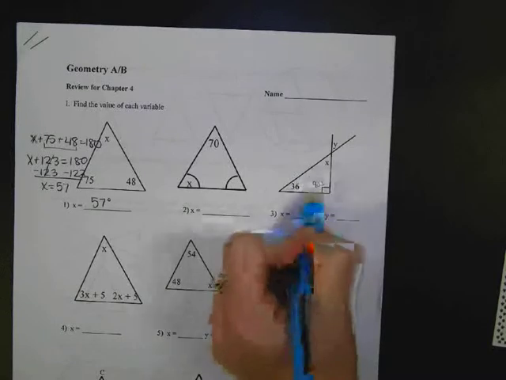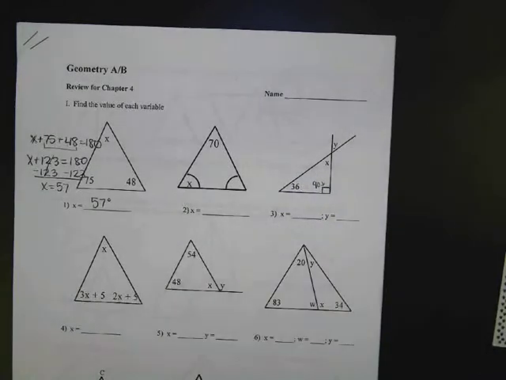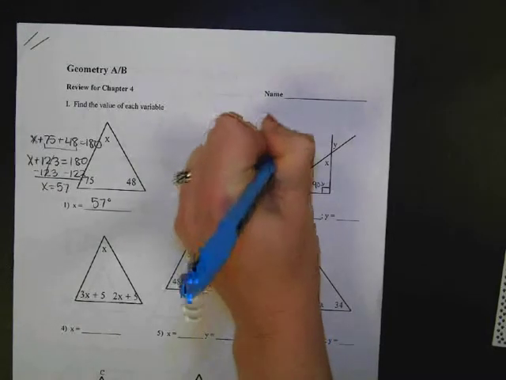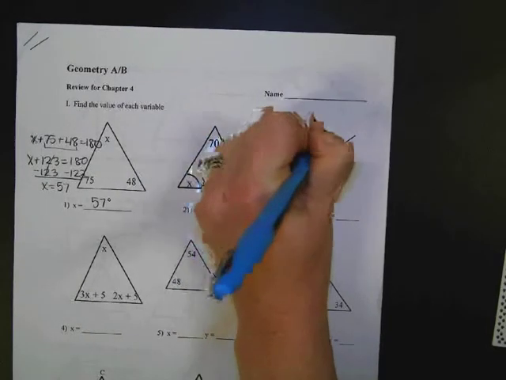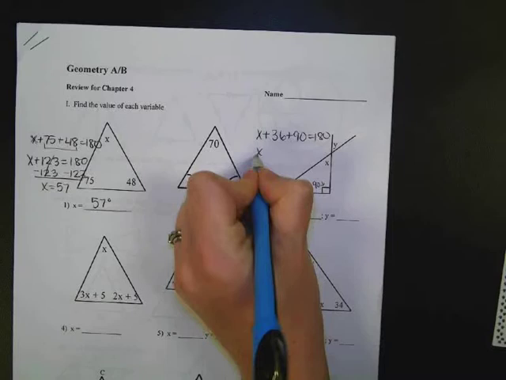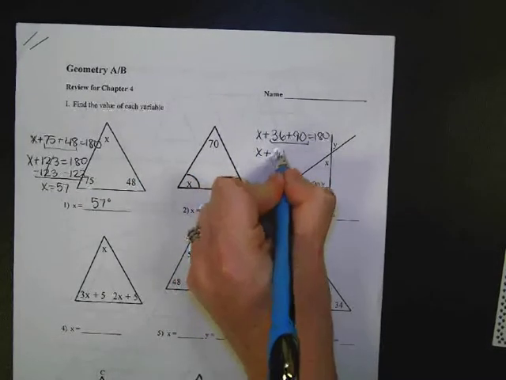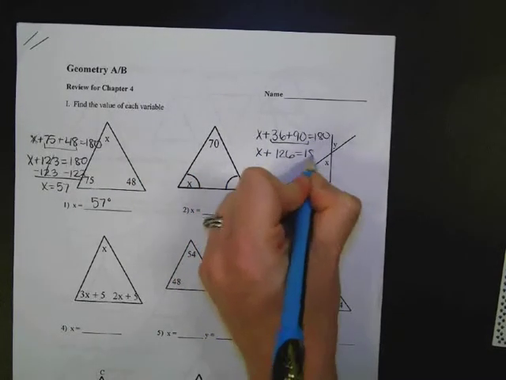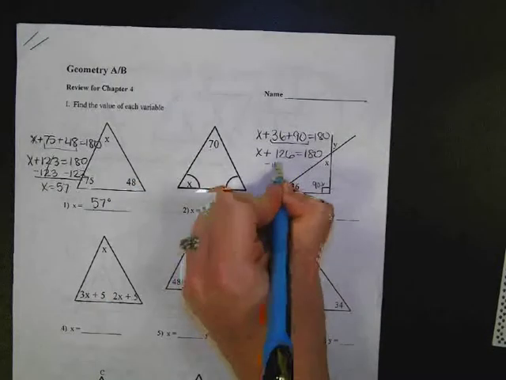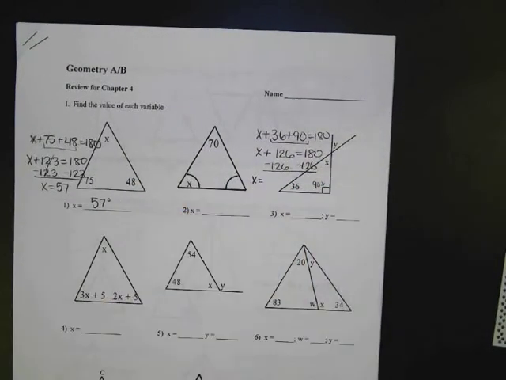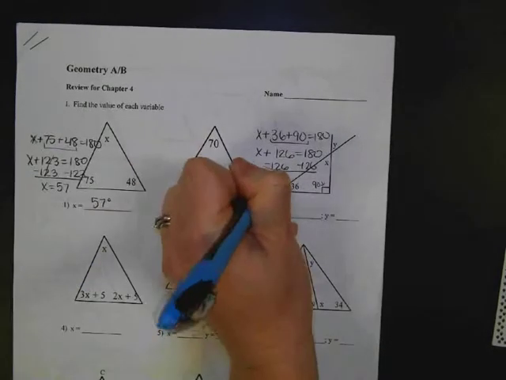Since x is inside the triangle with those two angles, we know that all three add to 180. So I'm going to write the equation x plus 36 plus 90 equals 180. I'm going to combine my like terms. 36 and 90 add to give me 126. So when I subtract 126 from 180, that gives me that x is 54.